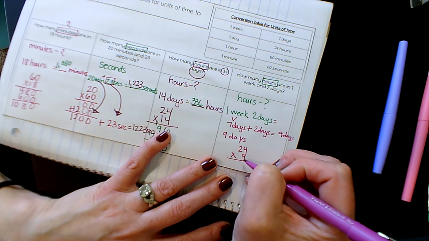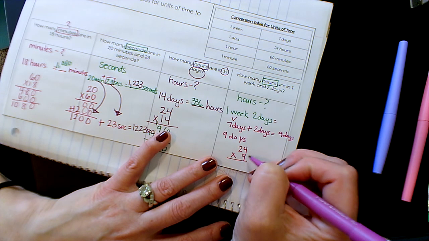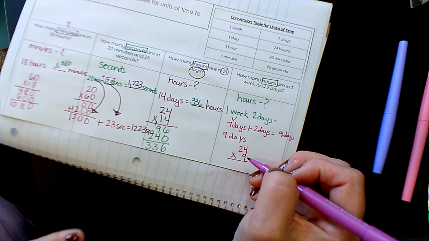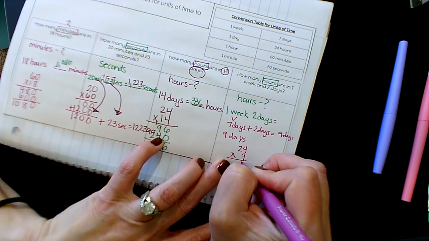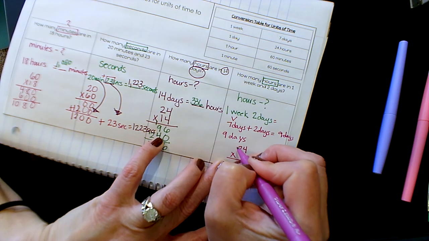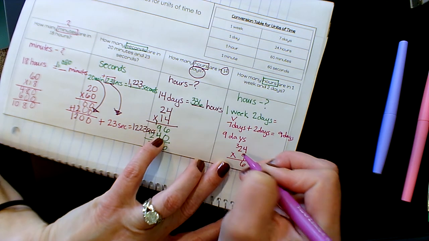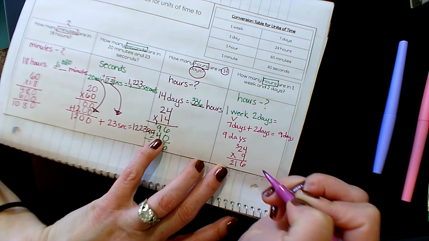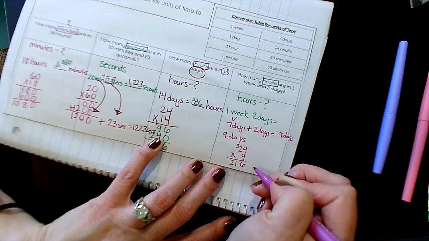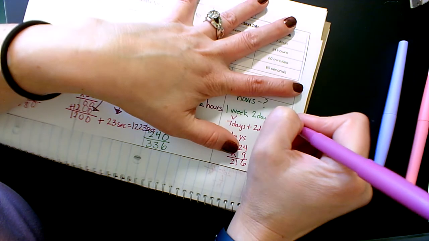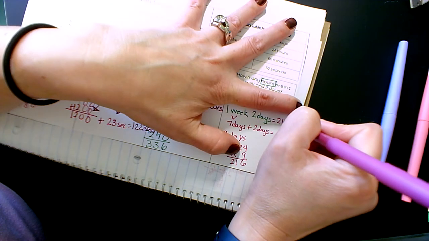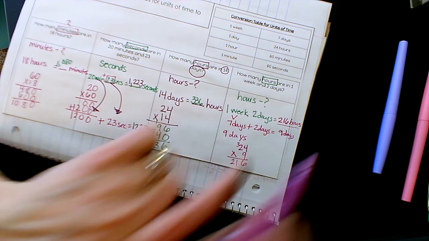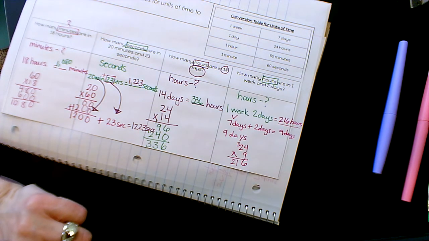9 times 4 is 36, so this is 30, so 6, right, carry that 3. 9 times 2 is 18, plus 3 more, 18, 19, 20, 21. There would be 216 hours in 1 week and 2 days. Good luck today, fourth grade.